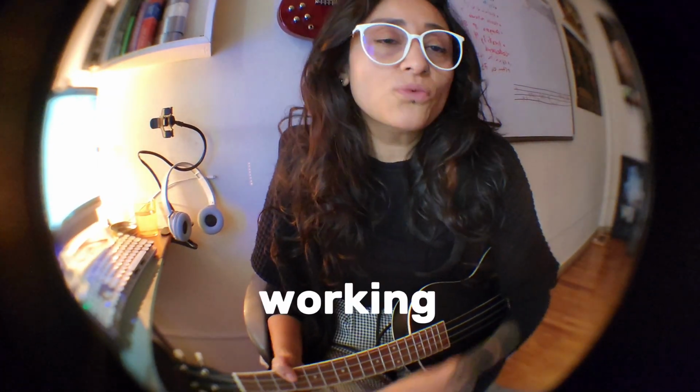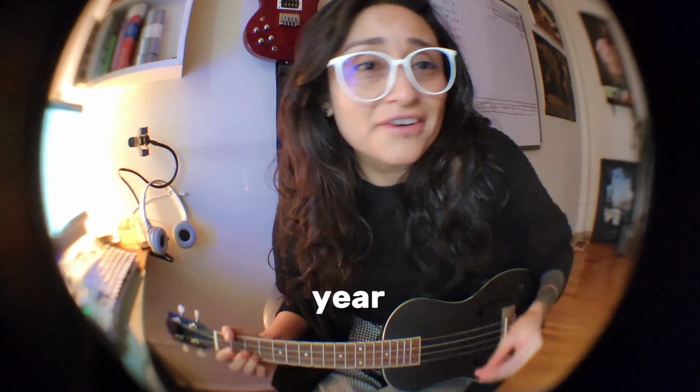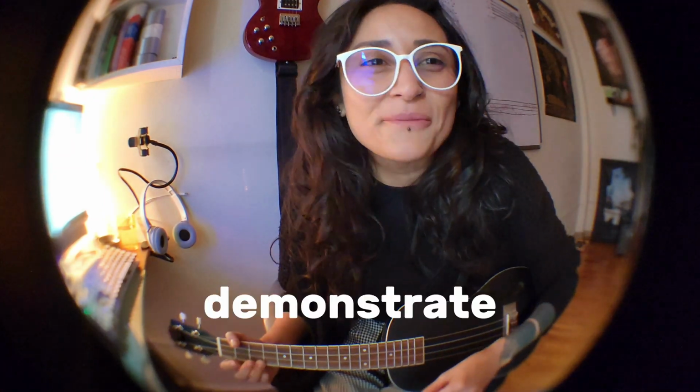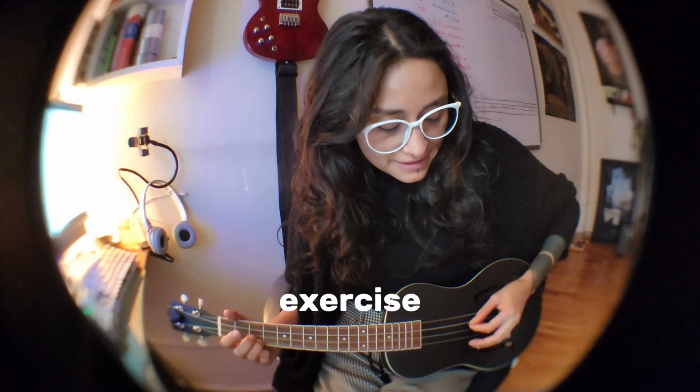I want to show the different parts involved in working memory in contrast to implicit memories. So I have been learning the ukulele for a year now, and I will demonstrate how working memory works. So I'm going to do a simple exercise.